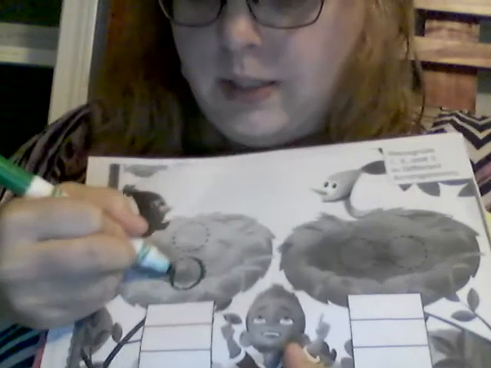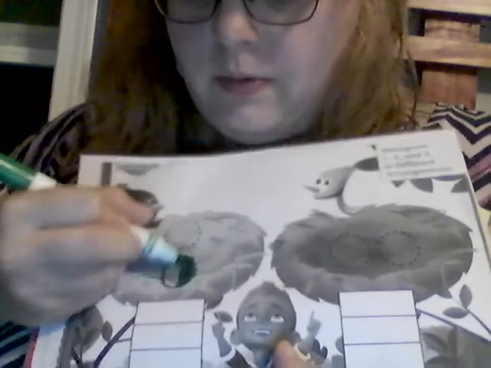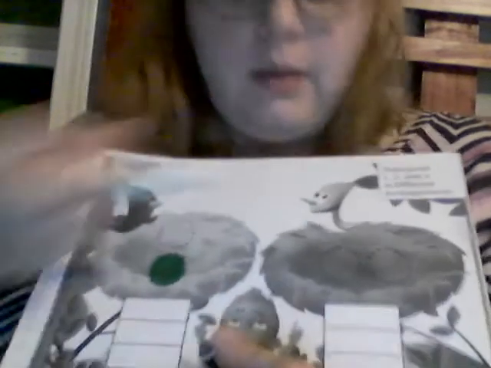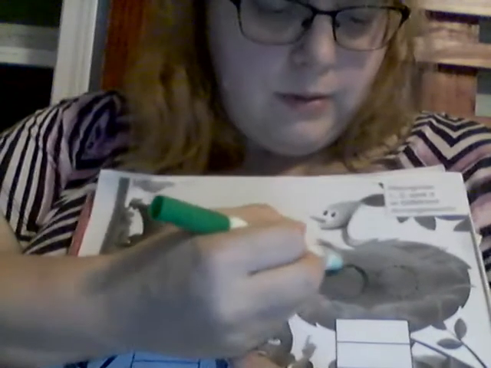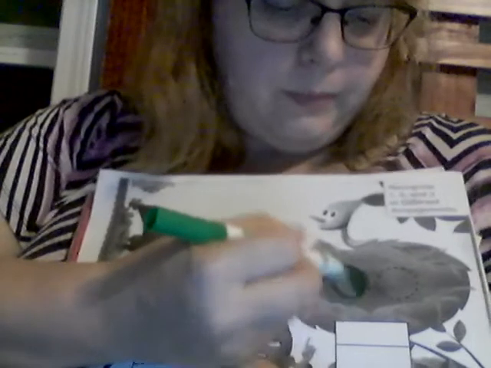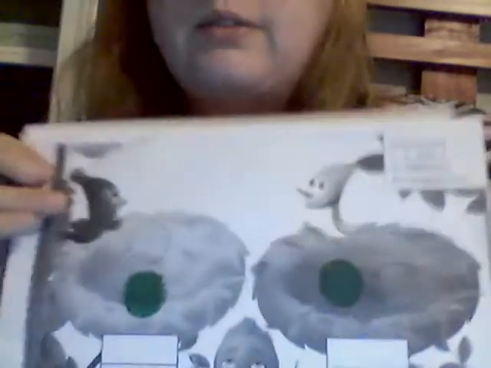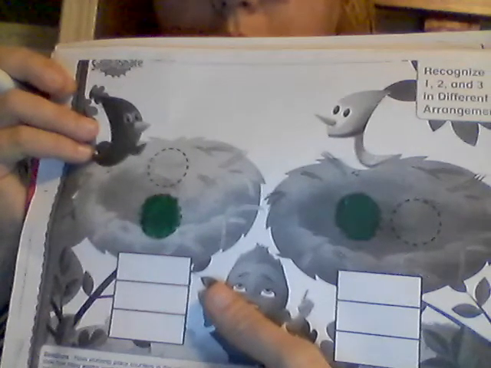However, now we are going to fill them in. Not both of them. Right now, I'm going to fill one dot in. And then I'm going to fill this dot in. So looking at the two nests, do they have the same amount in their nest? Yes, they both have 1.